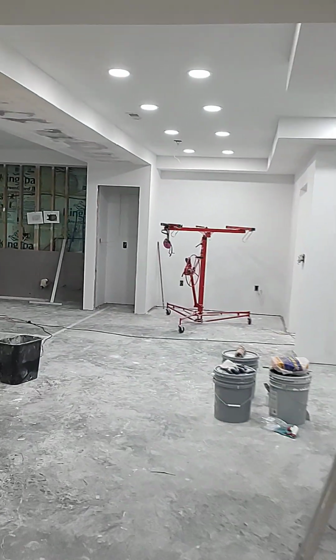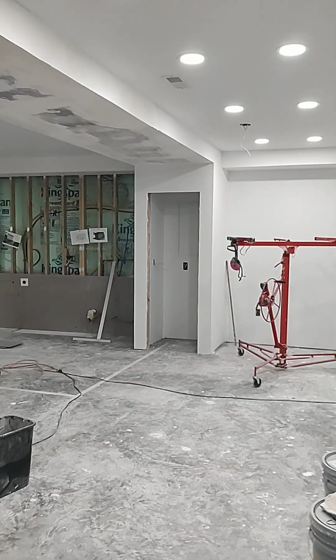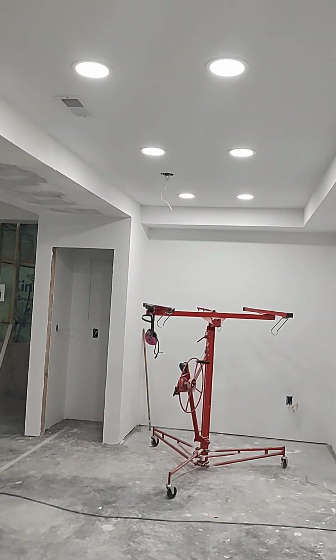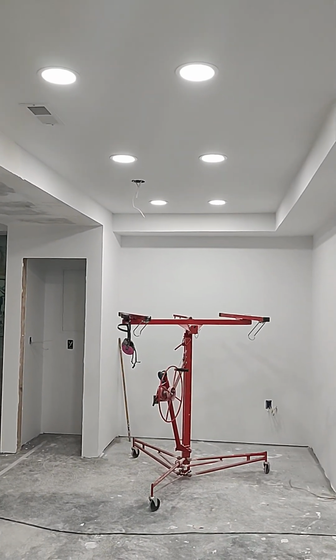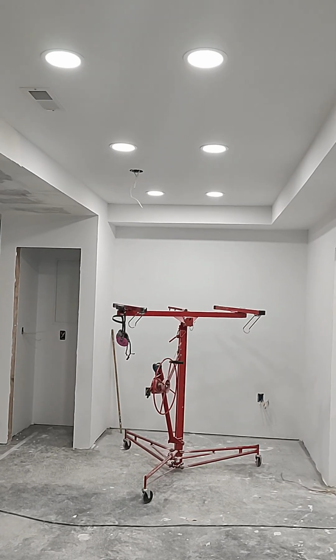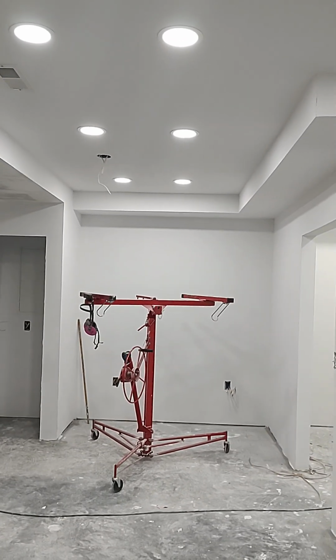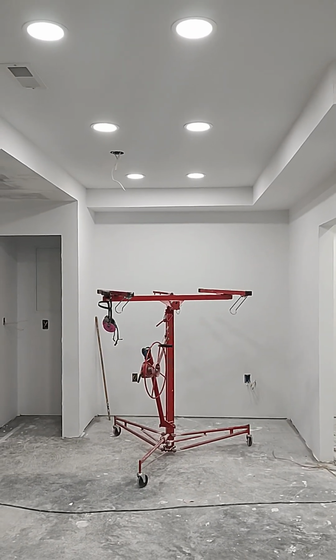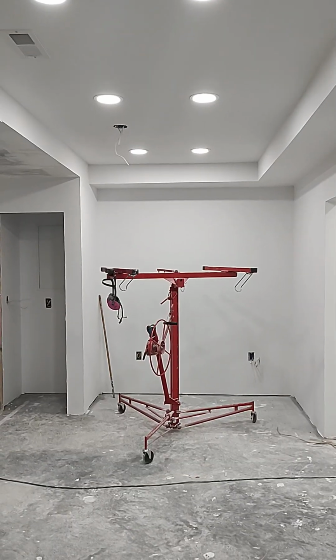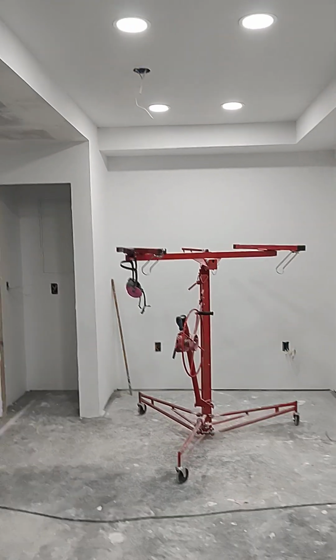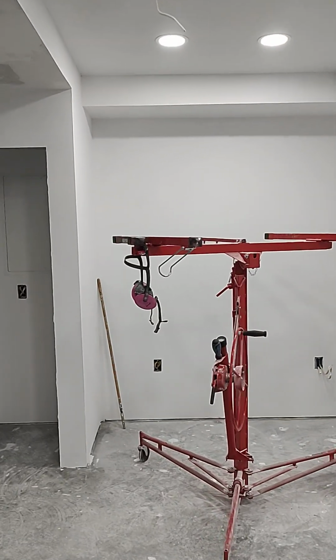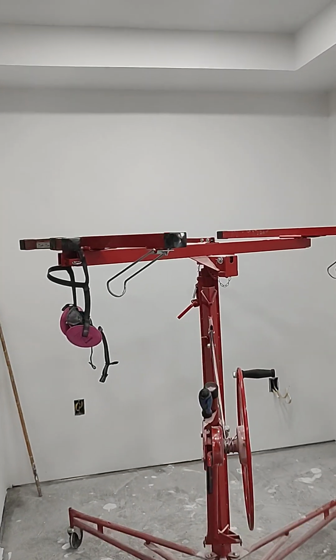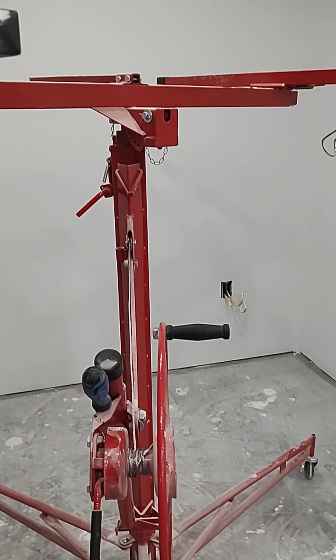And working alone, if you've never hung drywall, it's a bear. And to hang drywall on a ceiling, one person is almost impossible. So I have a drywall lifter, and this thing has some pretty serious design issues. And I'm going to show you one here.